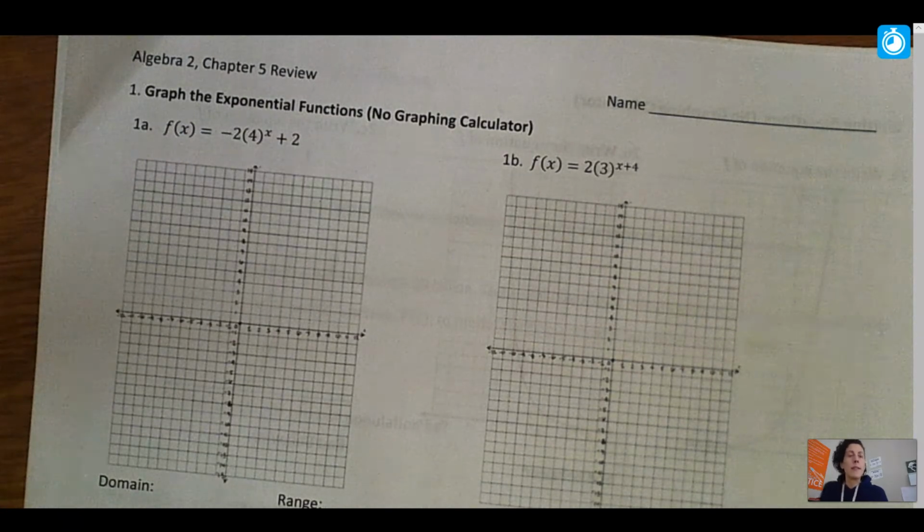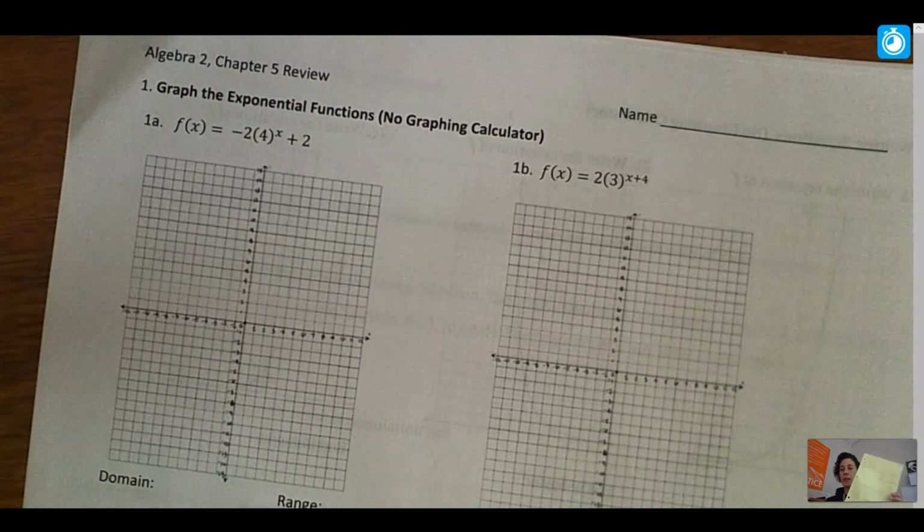Hi everyone, so this is our Chapter 5 review. I'm going to go over a couple things before we get started on this review, and those things are going to be with that yellow cheat sheet that we've been working on, just some of the important things that we need to remember as we're going through this.